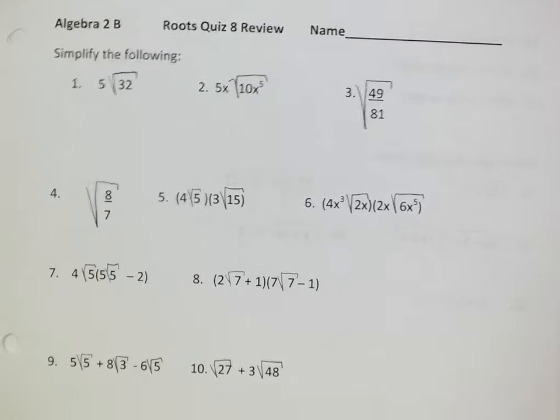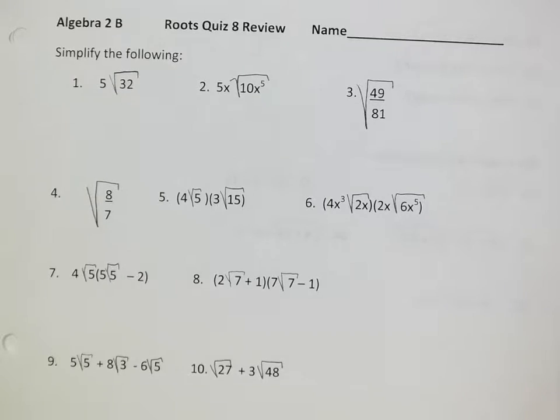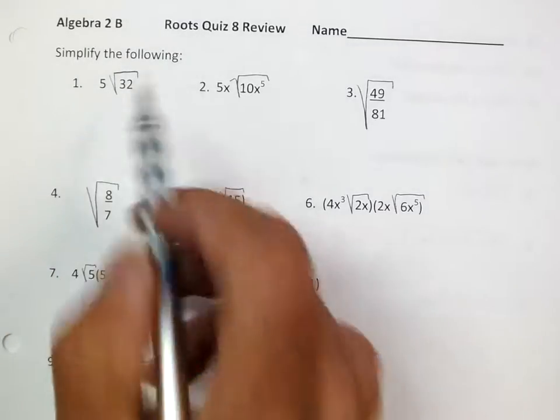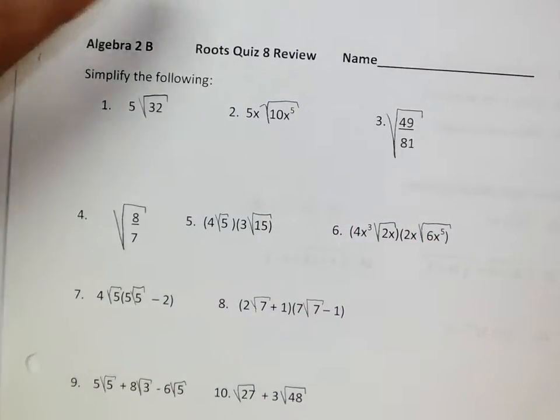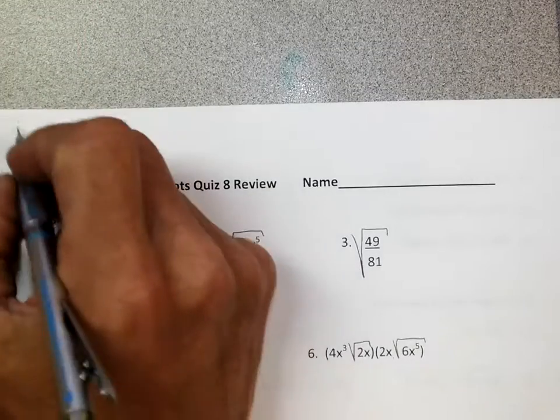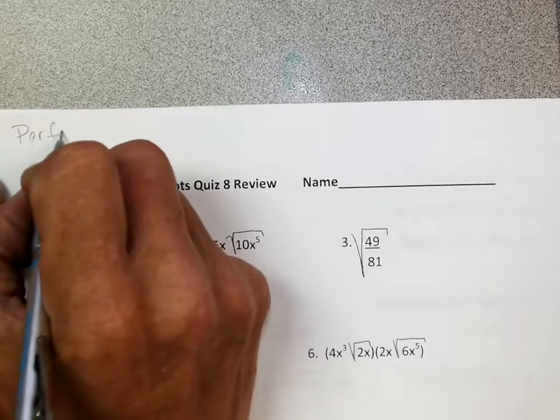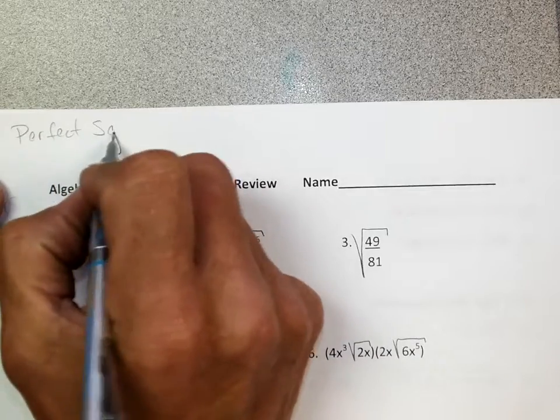Pay attention. Good. So number one, this is regular square roots. We've done this stuff before. We need to break it down. First of all, if you don't know the perfect squares, you can always put those up here. Perfect squares.